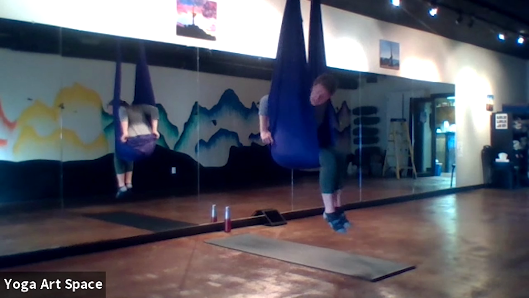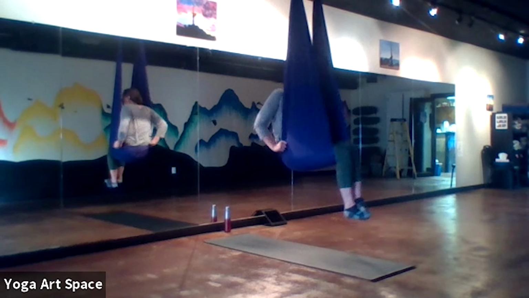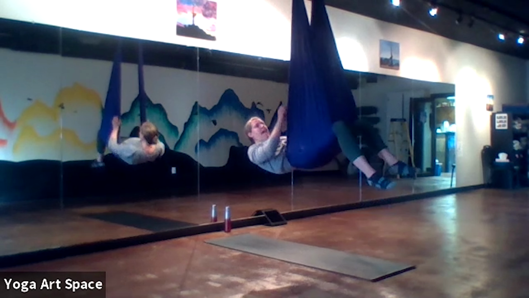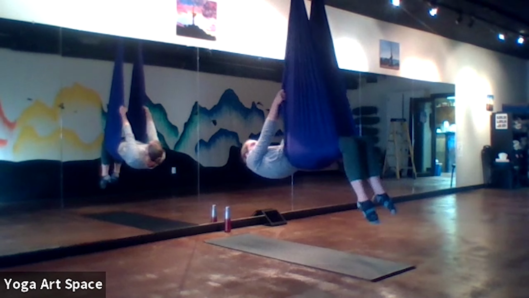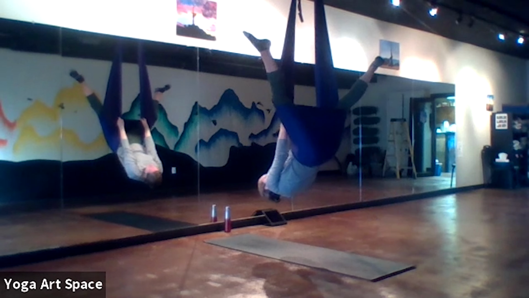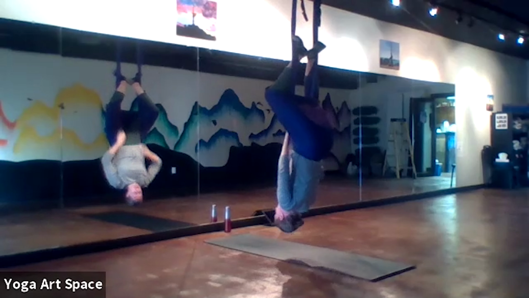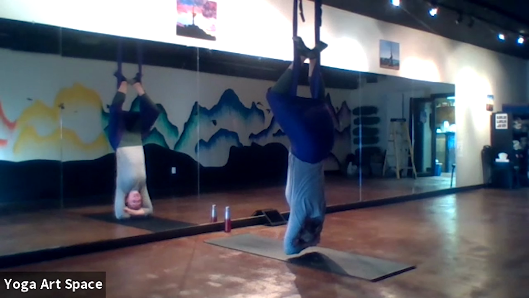Hook the thumbs on the back fabric. Make sure that the fabric stays right about that area on the back side of the pants. When we lean halfway back, we're in a tabletop position. So from here, you're safe to continue opening the legs wide as you tilt back. Wrap the ankles, and then allow the spine to just release.